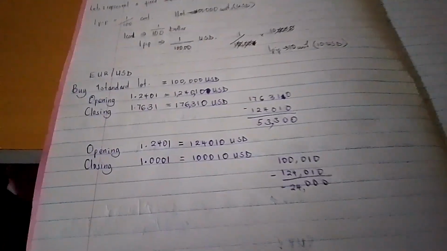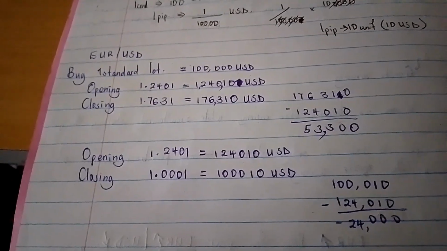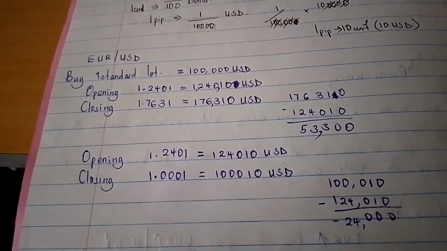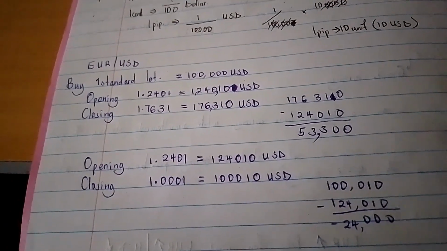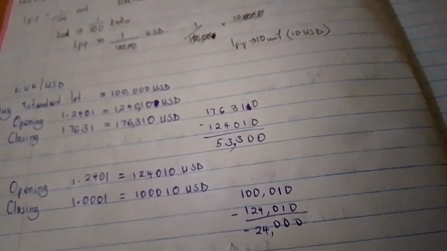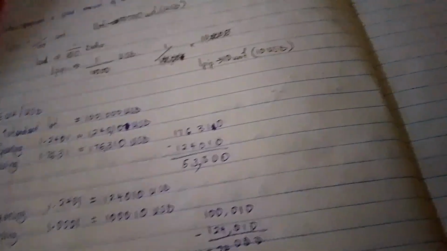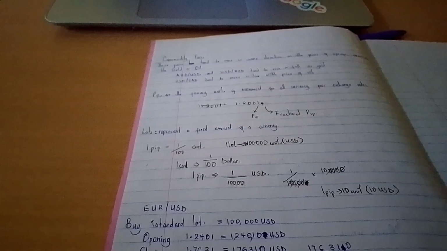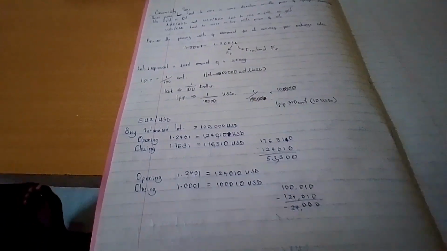Then we saw that you opened at 124,000 USD and closed at 100,000 USD, therefore making a loss of 24,000. So by looking at the movement of the charts, you can know whether you make a profit or not. So let's go on to what we'll be going through today.